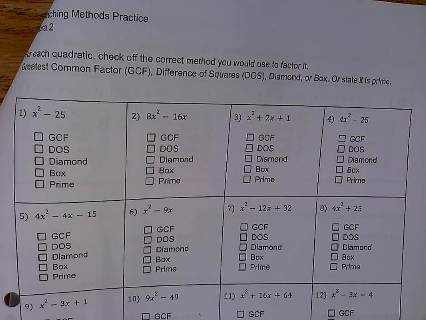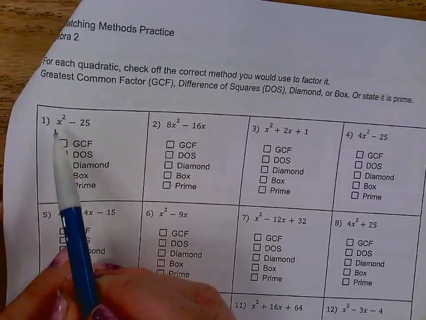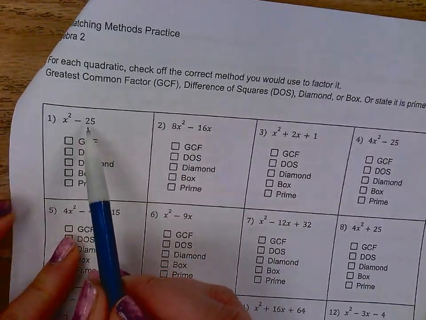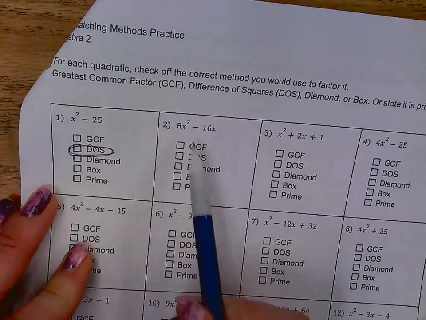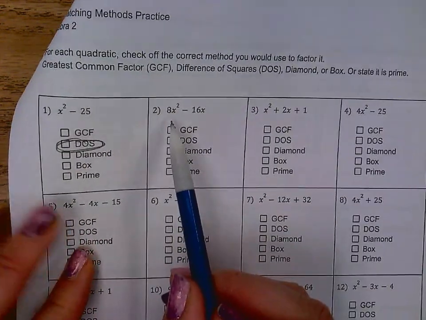So number one, what did you say? It is difference of squares. You've got two perfect squares that are being subtracted. That one would be difference of squares. What about number two? They both have 8x, right?